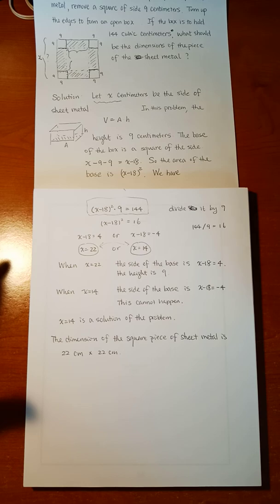Okay, let's do another exercise similar to this. The word problem.